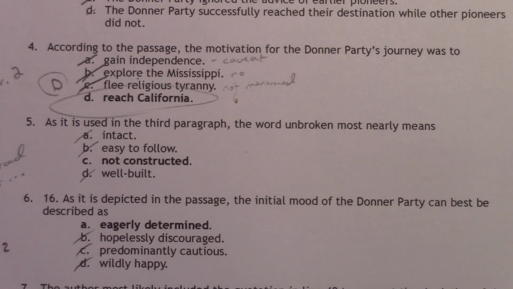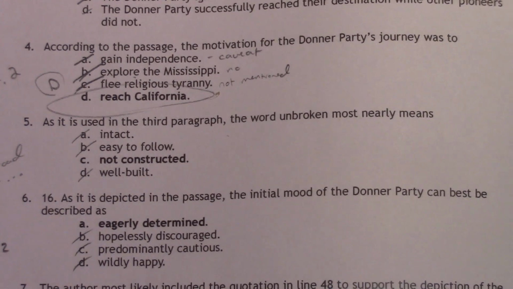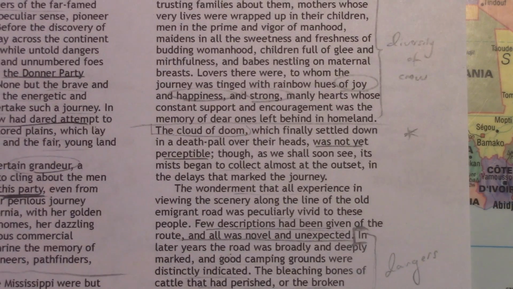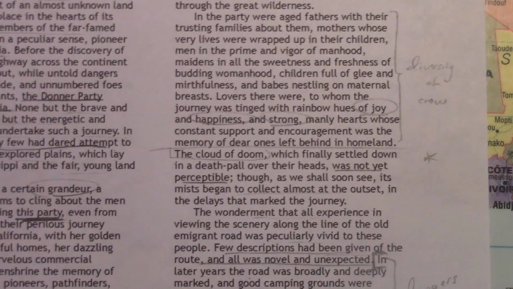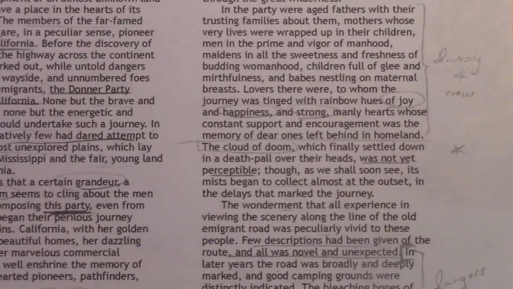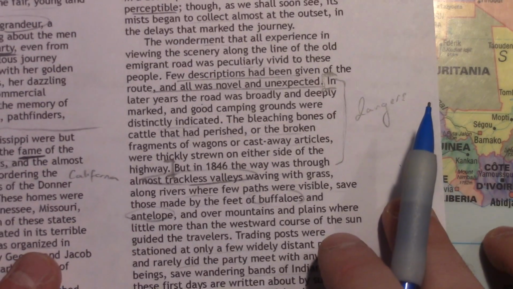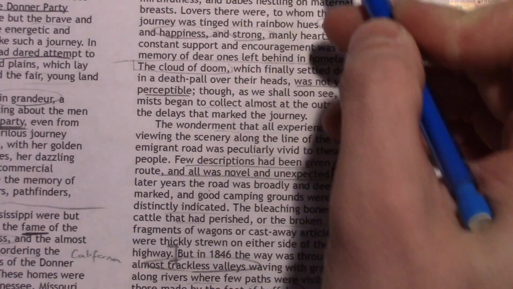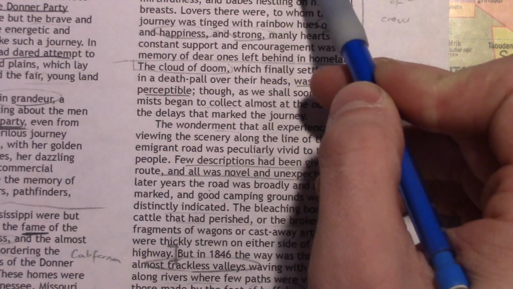Let's go on to number 5. As it is used in the third paragraph, the word unbroken most nearly means what? So here's the trick you want to use for this type of question, which I guarantee will appear on your SAT. In every reading section, it's presented at least once. So let's go to paragraph 5. Here we go.